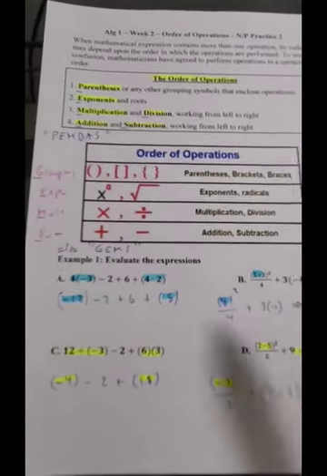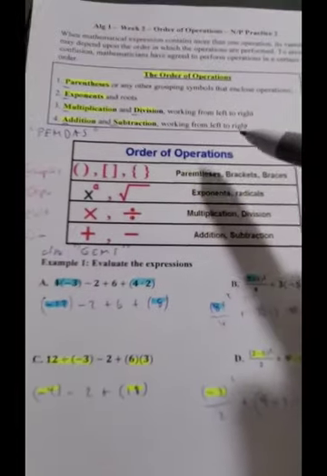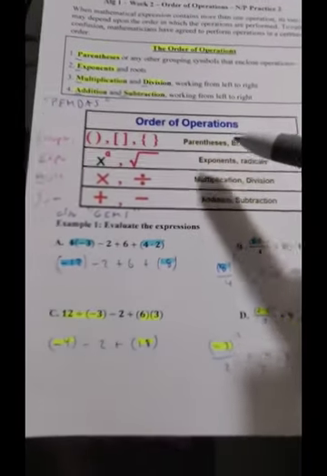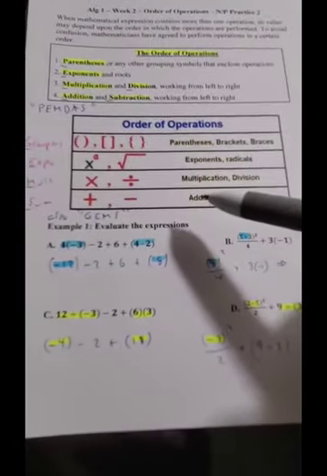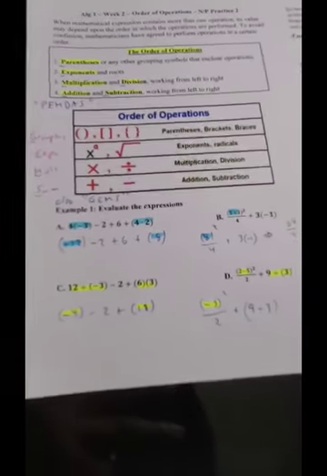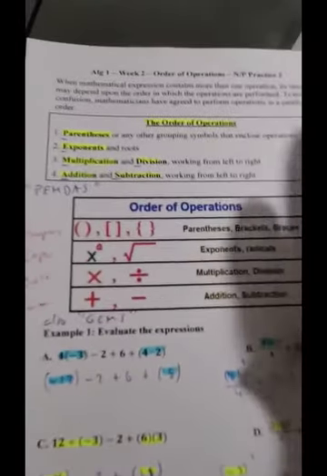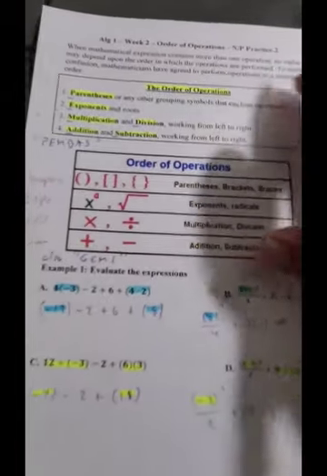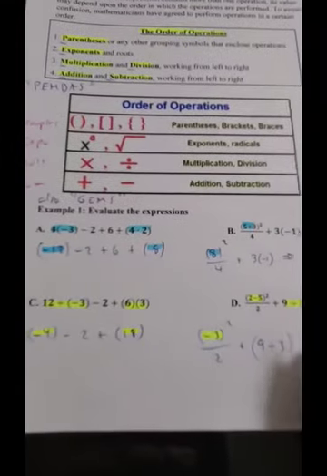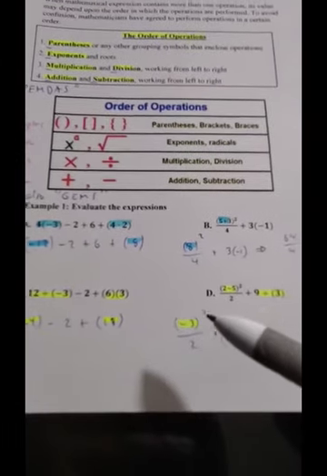Same thing, PEMDAS or GEMS, talking about operations. When you have different operations in an expression, what goes first, what goes second, so you don't get the answer wrong, okay? So this is a nice little general thing. It's going to go in your notebook. And let's go ahead and answer some of these, get some examples. I set them up, and then we'll go over here, and then we'll leave this for you guys for your practice, okay?